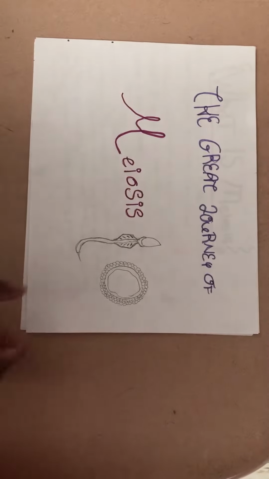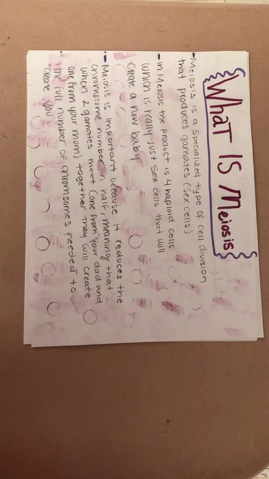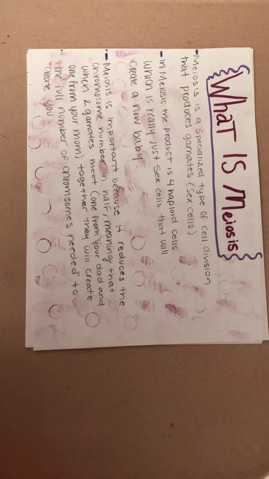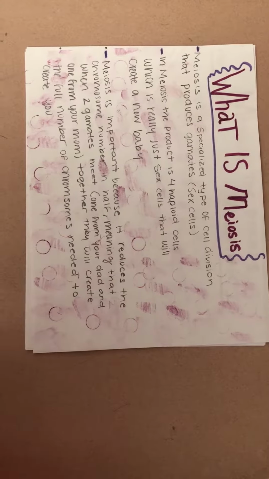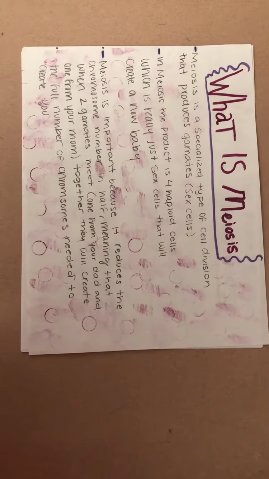The Great Journey of Meiosis. What is meiosis? Meiosis is a specialized type of cell division that produces gametes, which are sex cells. In meiosis, the product is 4 haploid cells, which is really just sex cells that will create a new baby.